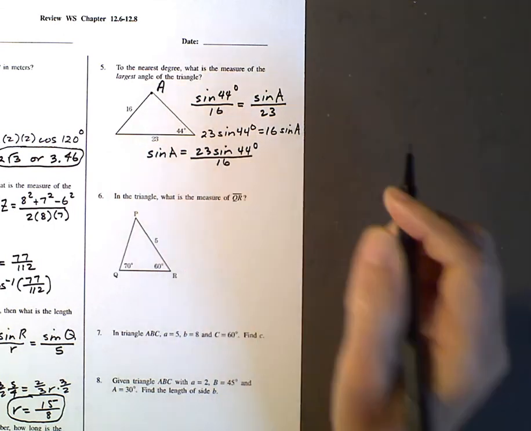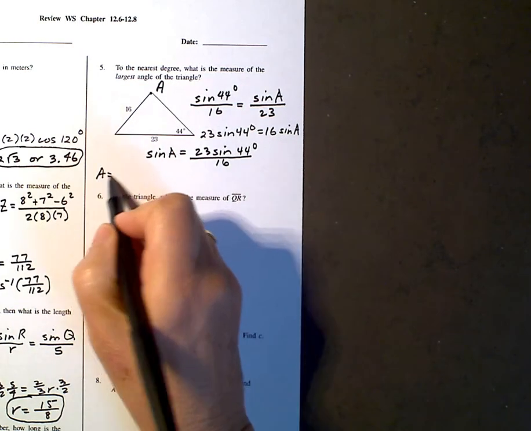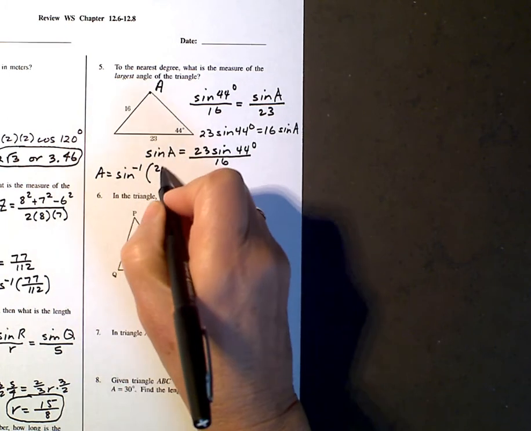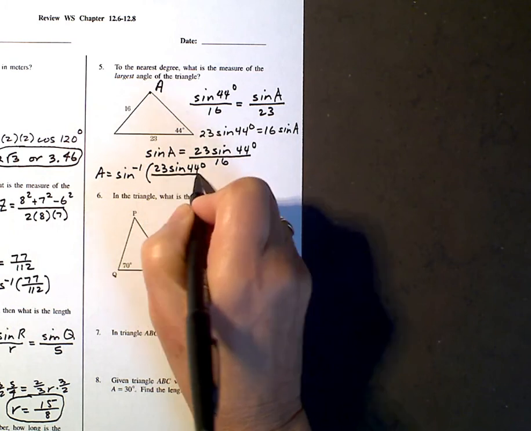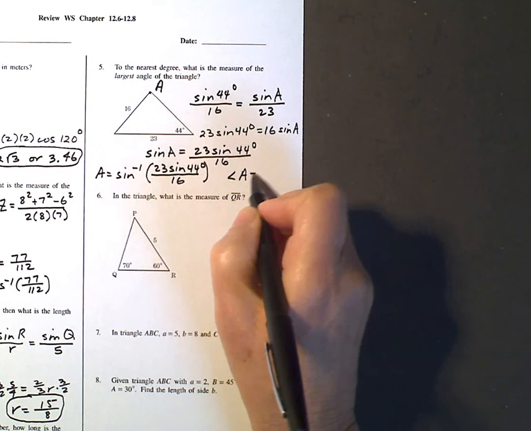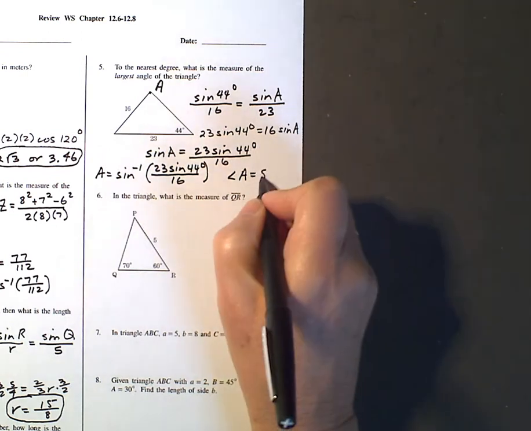So A will be the inverse sine of that ratio. So angle A will be equal to, well, it's going to round to 87 whole degrees.